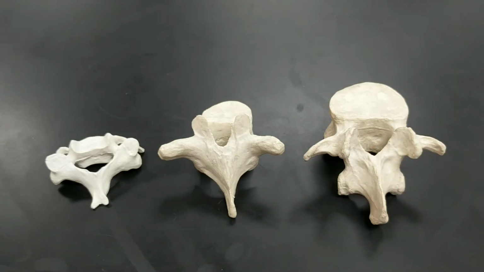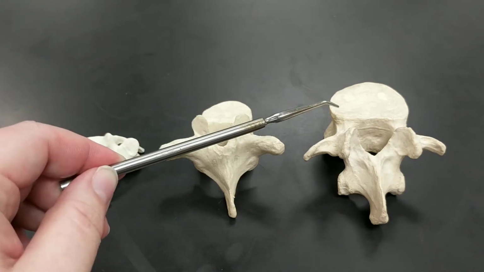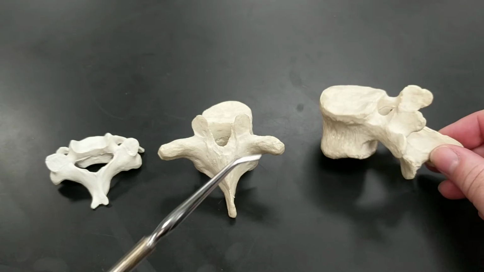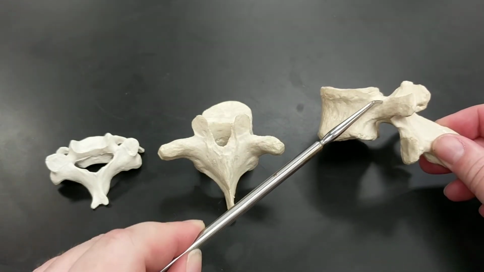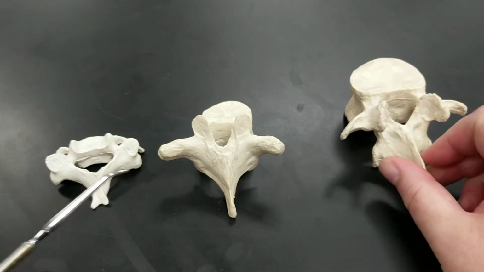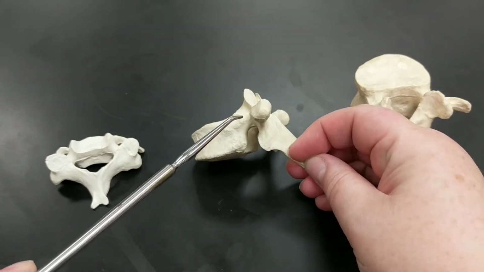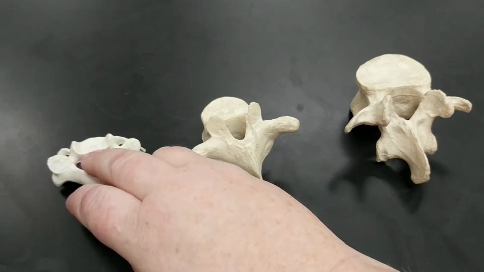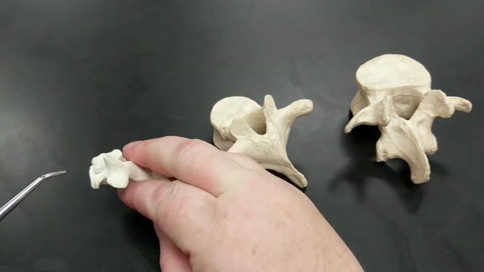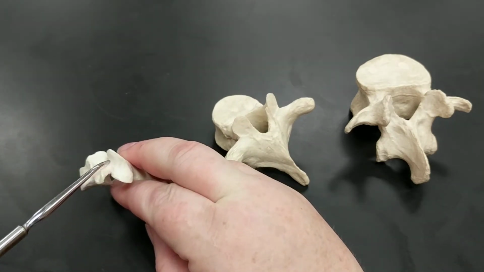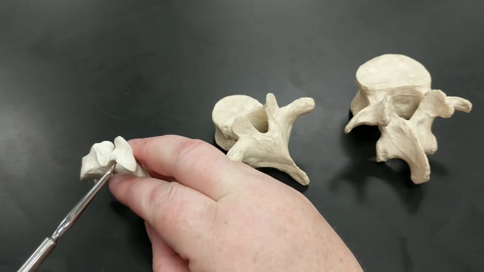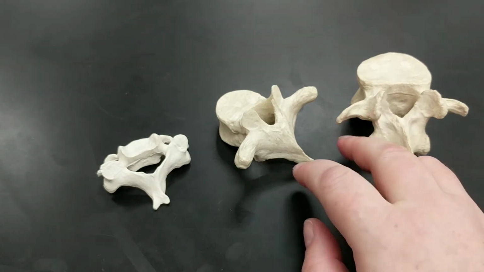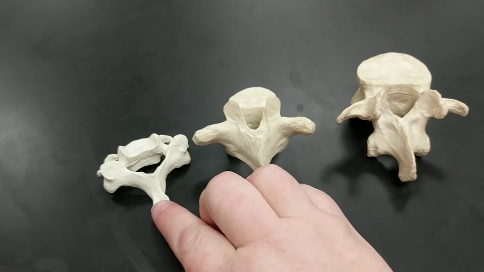Connecting the body of the vertebra with the transverse process is an area of the bone called the pedicle. Here is the pedicle. Okay. And I'll show you this on each vertebra. And it's a little harder to see on the cervical vertebra because you've got a very short pedicle and you've got a wide transverse process because of those transverse foramina.